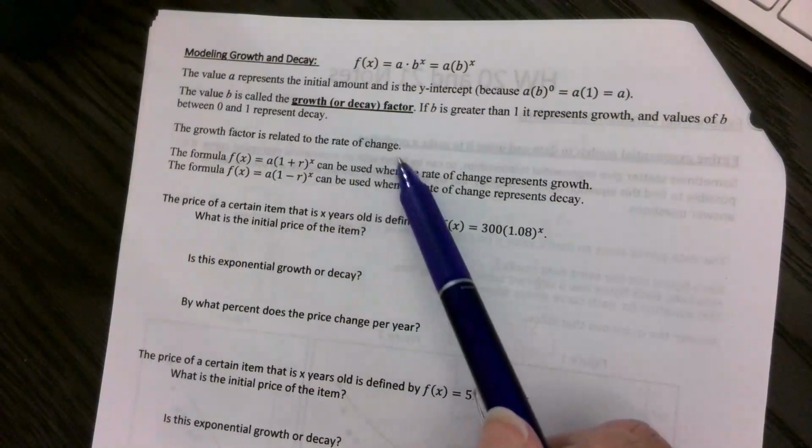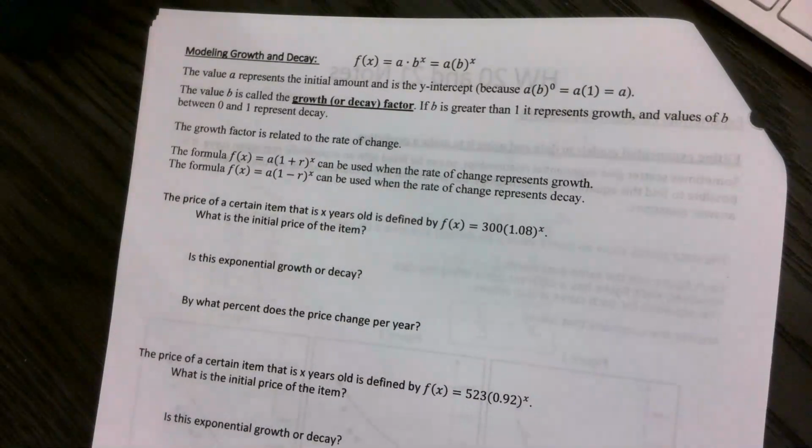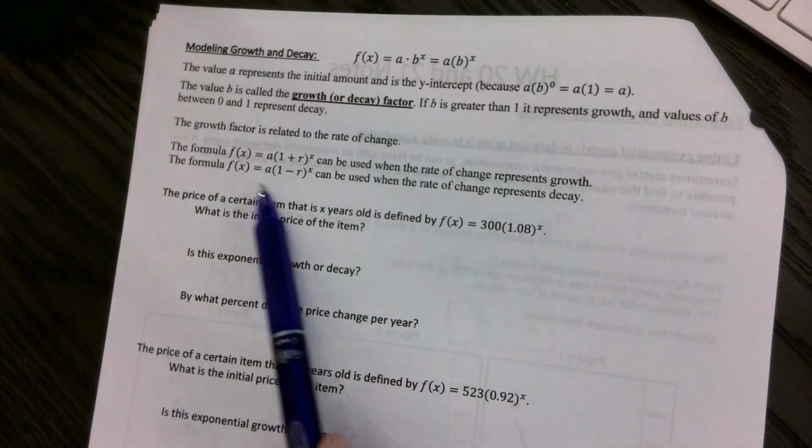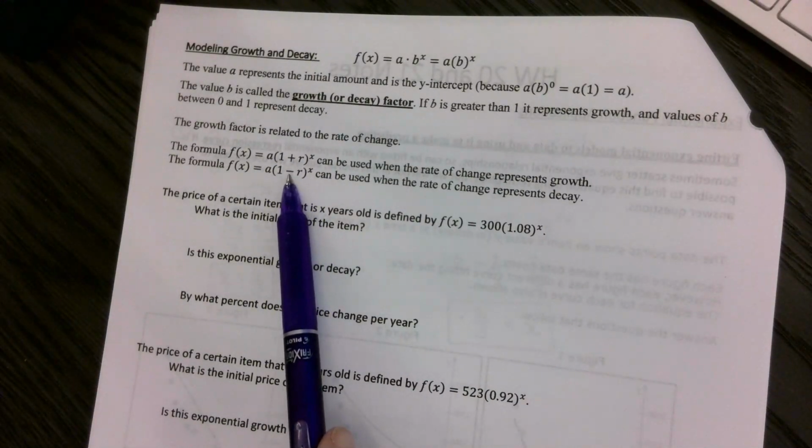So the growth factor is related to the rate of change. These are the ones we actually used before. If it's a growth, you would use the plus. If it was a decay, it'd have minus. That's where the number between 0 and 1 comes in. And this is where it's greater than 1.